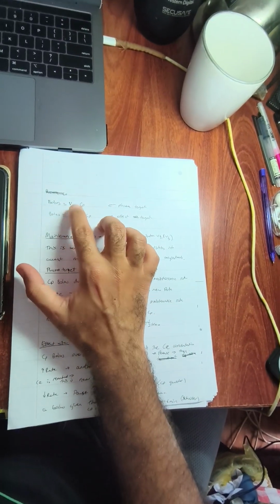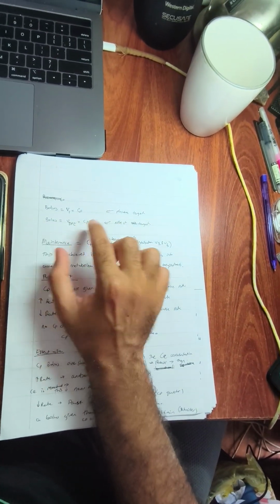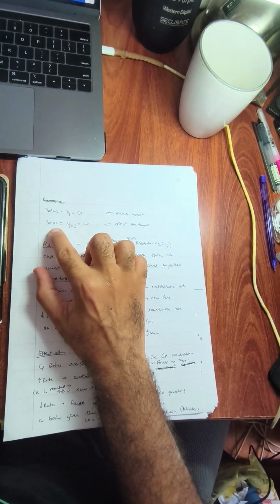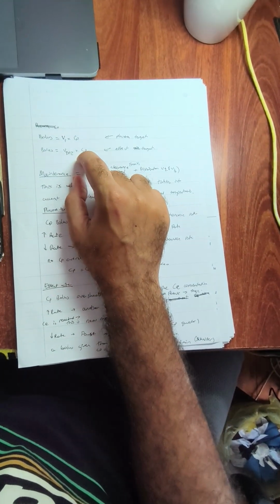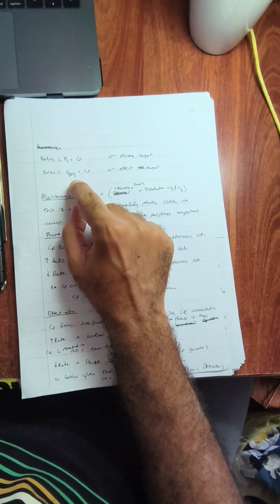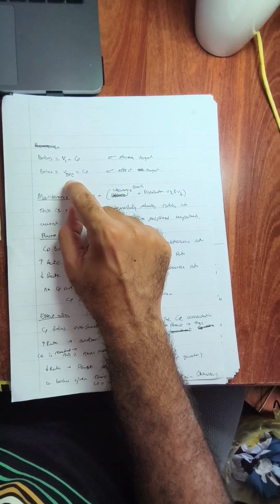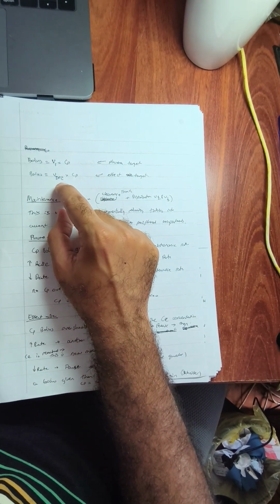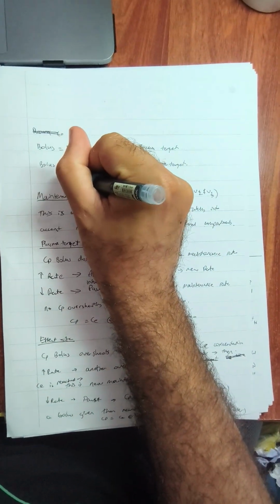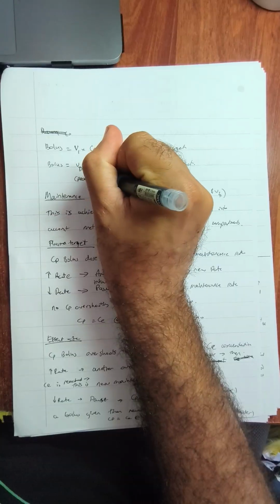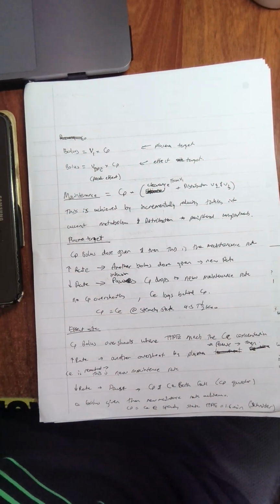So bolus is V1 times CP for a plasma target. Bolus for an effect site is VDPE. Why is it VDPE? Because it's the volume of distribution at peak effect.